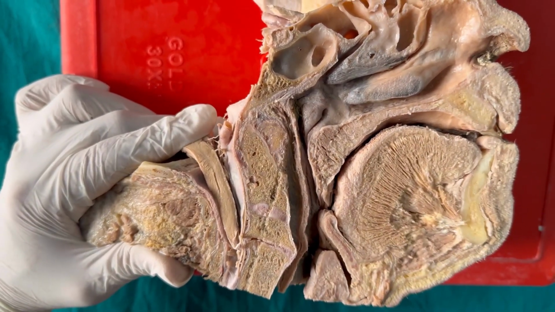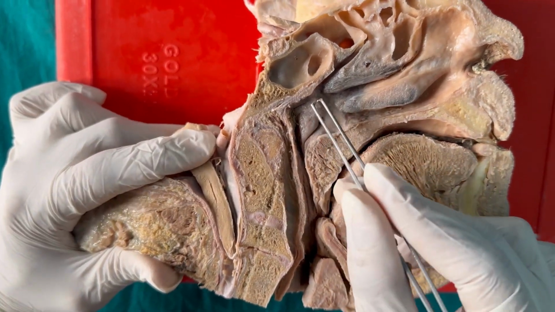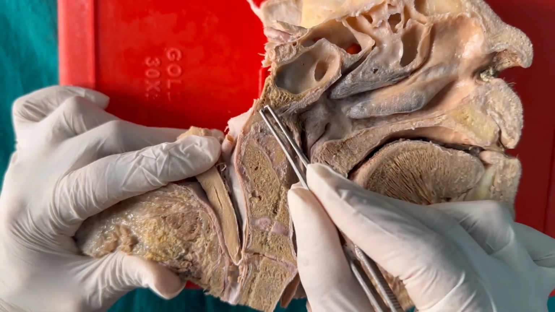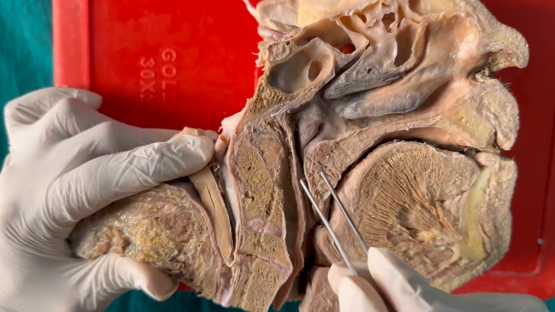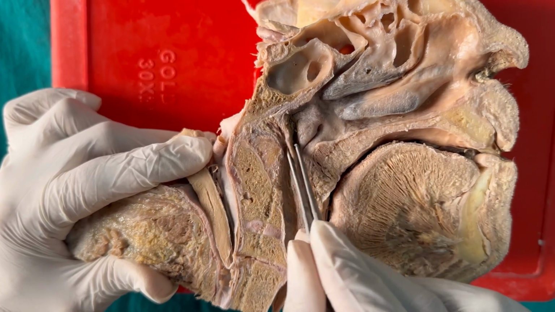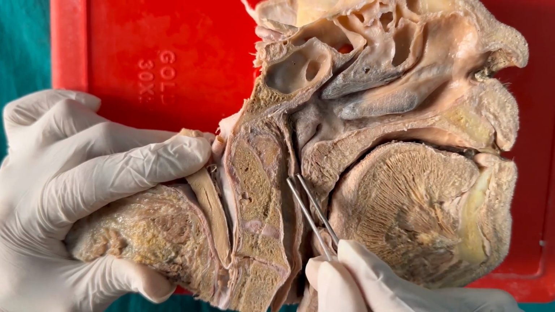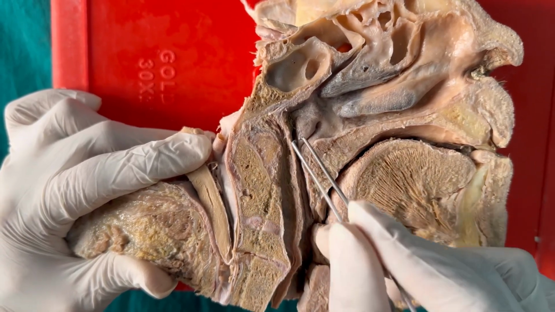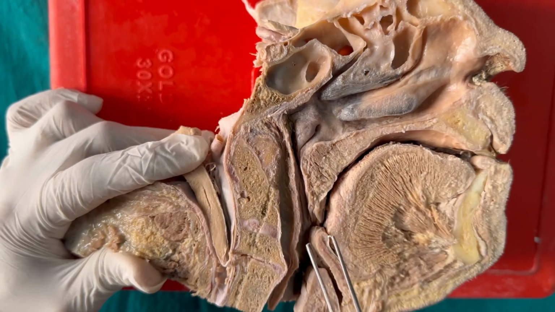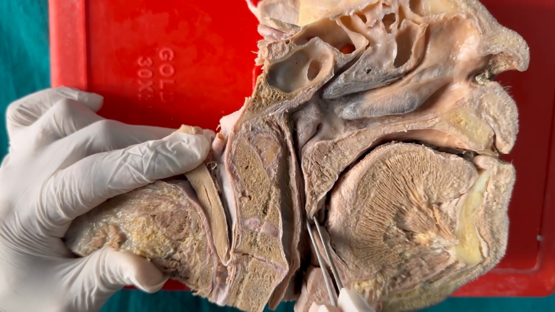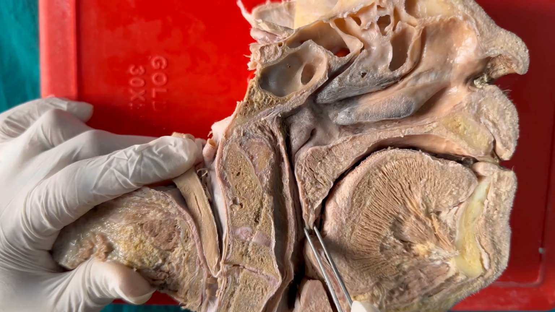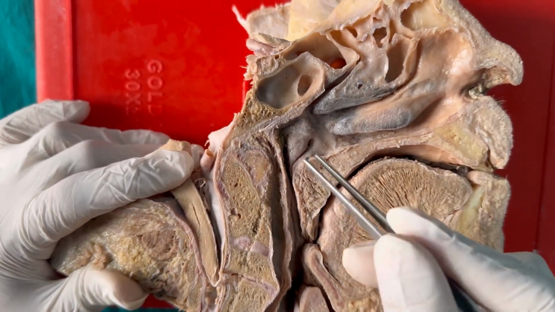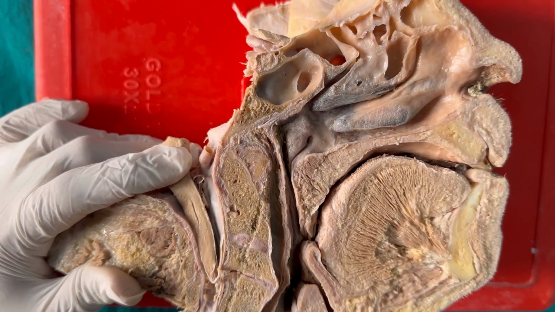Now let us see the boundaries of the nasopharynx. Anteriorly, the nasopharynx is bounded by the nasal cavity. Superiorly, it is bounded by the body of the sphenoid. Posteriorly, it is bounded by the prevertebral muscles, prevertebral fascia, as well as the C1 vertebra. Okay, so those are the posterior relations. Inferiorly, it is bounded by the lower end of the uvula, or you can simply call it the lower end of the soft palate. So these are the boundaries of the nasopharynx.